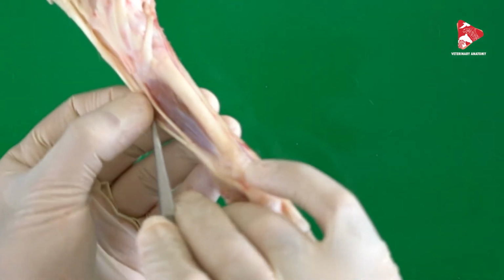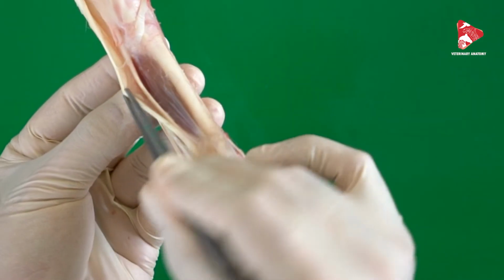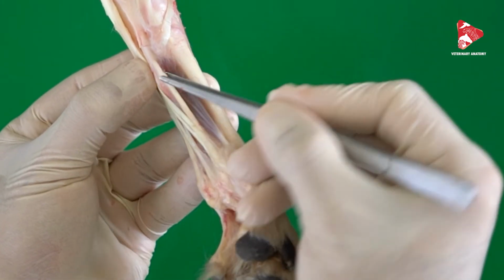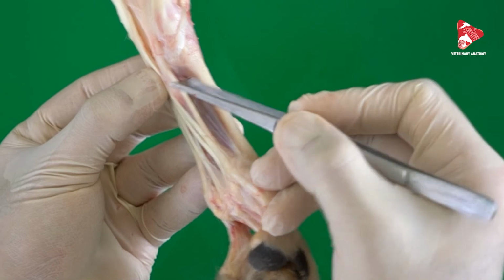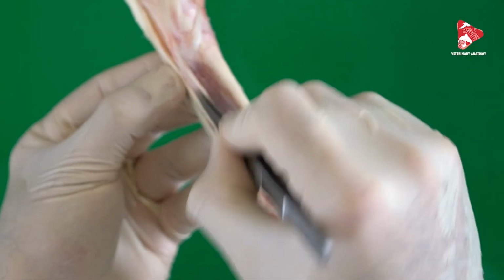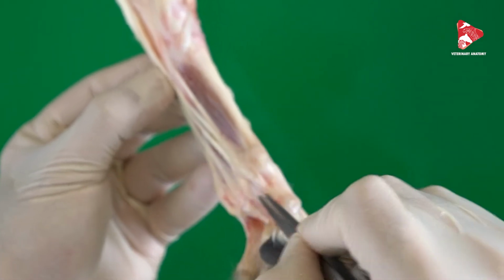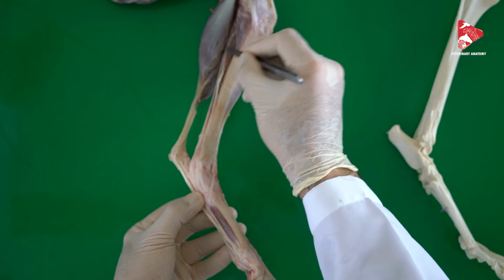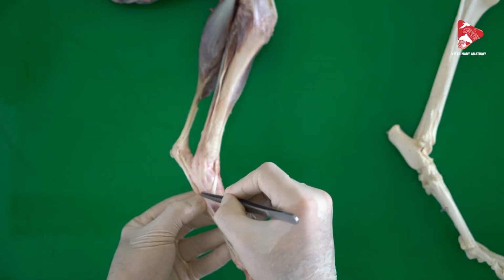So here at this level, just under the superficial digital flexor muscle, we can see the tendon of the deep digital flexor muscle. At this level here, we have just one tendon, which gives four tendons to the digits, and before, of course, all three heads will meet together to form this tendon here.